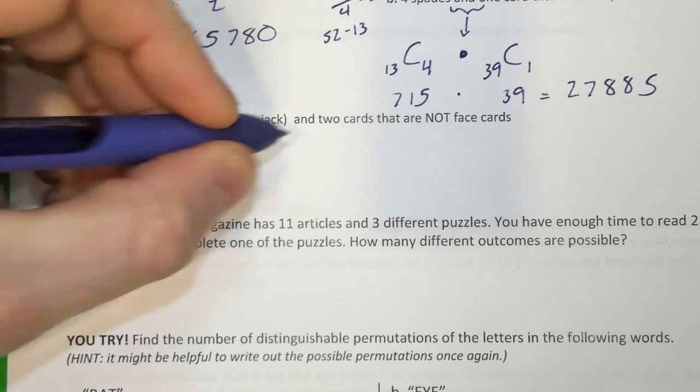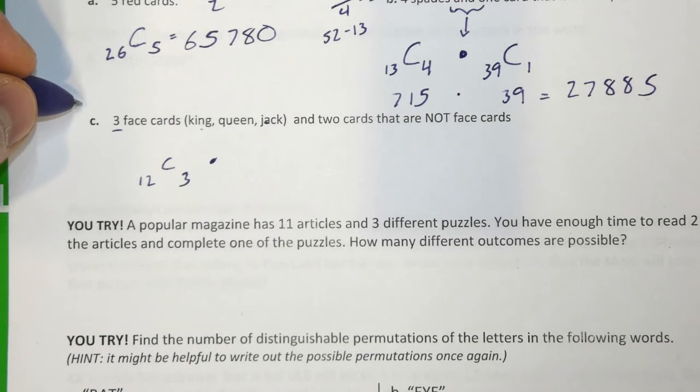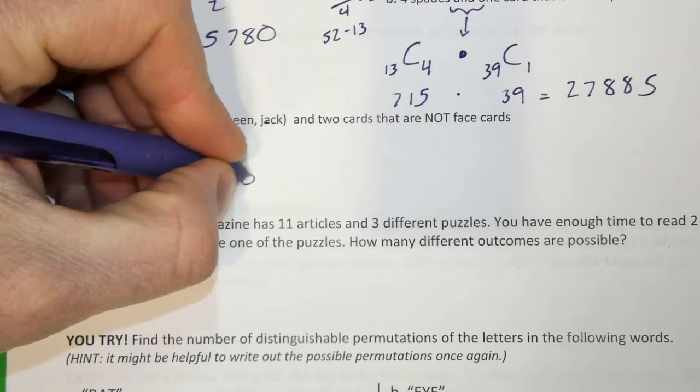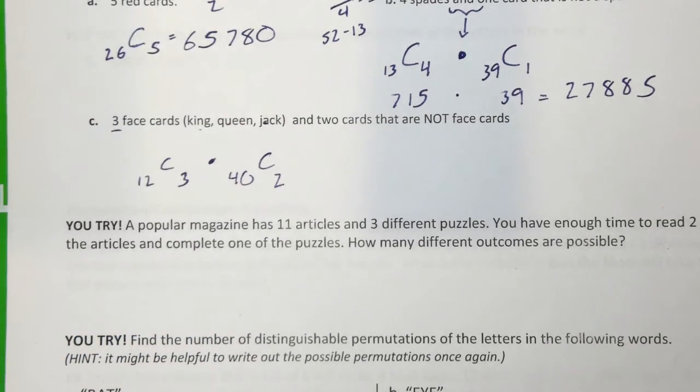Now we want 2 more cards that are not face cards. If you have 52 cards in total and you've used up your 12 face cards, how many are left? That means there are going to be 40 cards that are not face cards, and we are going to be choosing just 2 of those.